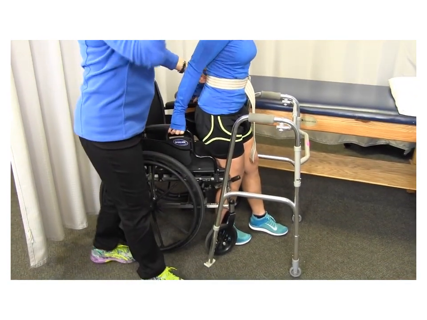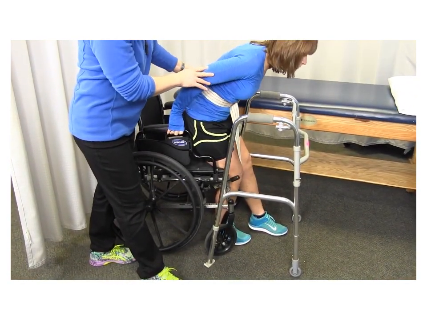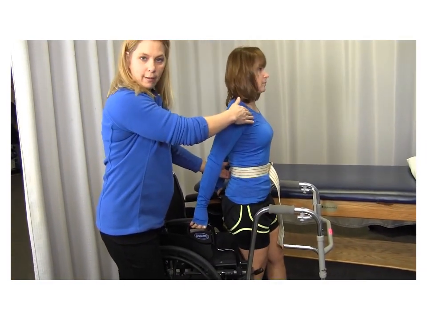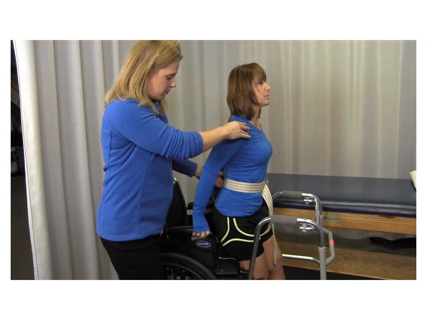Now from here, it's very tempting for patients to want to really lean forward as they sit. This is causing too much flexion at the hip. So make sure that she keeps her chest and head up as she goes to sit down.